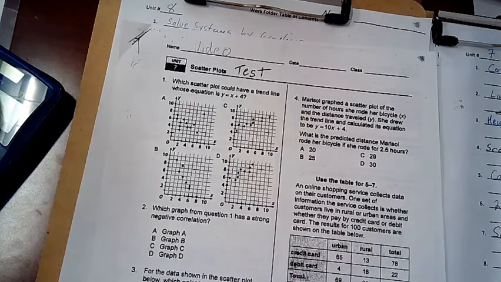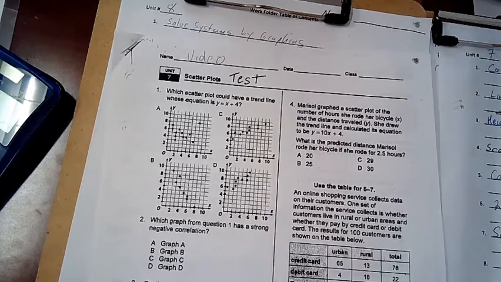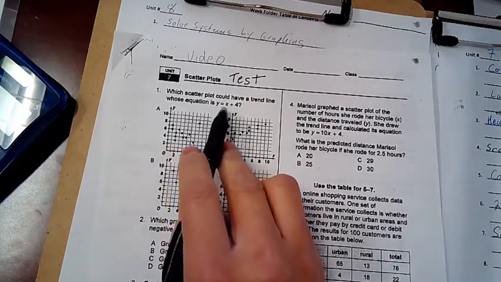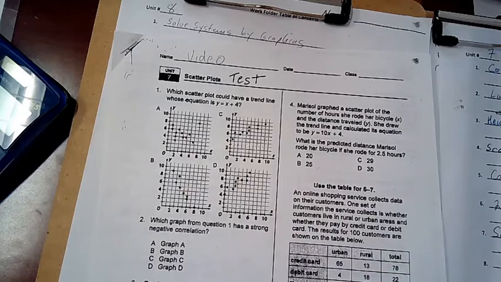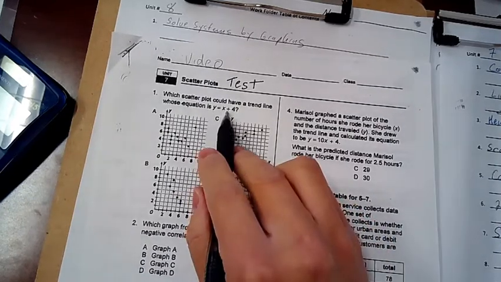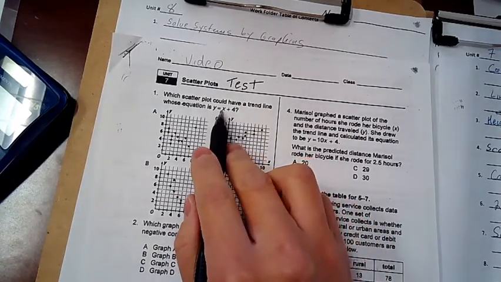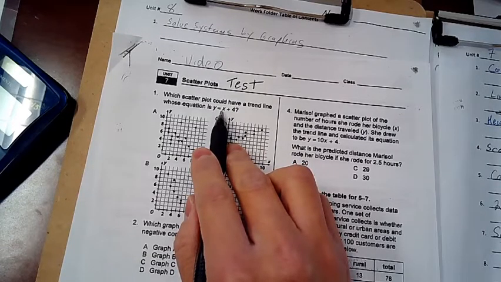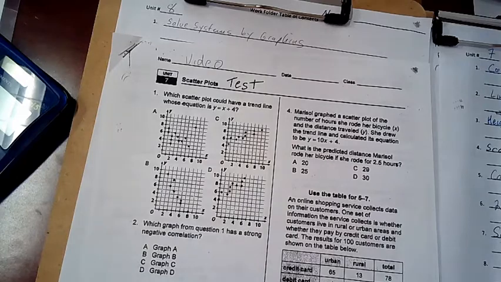Okay, for number one, which scatter plot could have a trend line whose equation is y equals x plus 4? So the slope is 1x. Okay, so slope is a positive 1. So let's go ahead and take a look here.